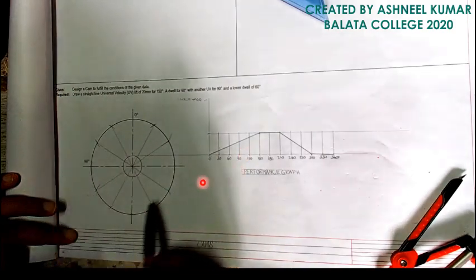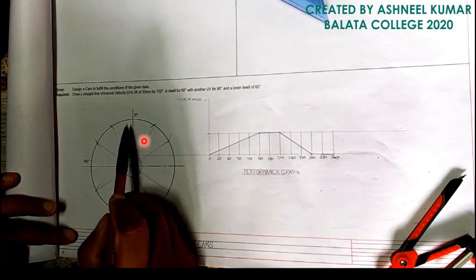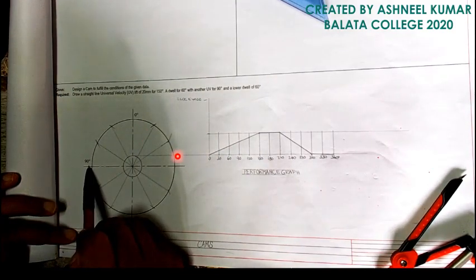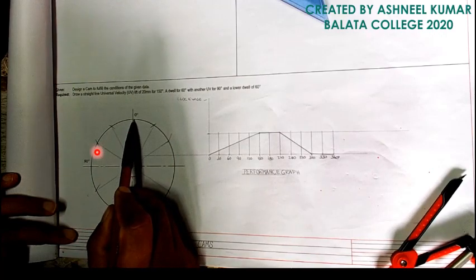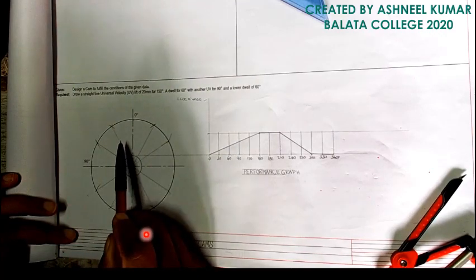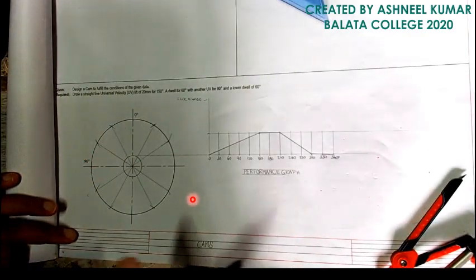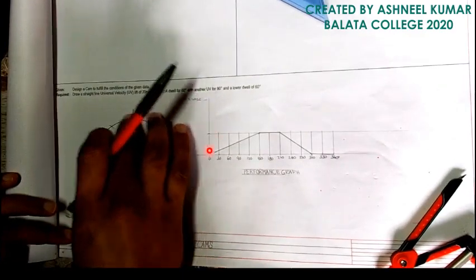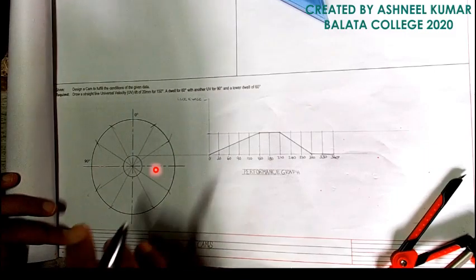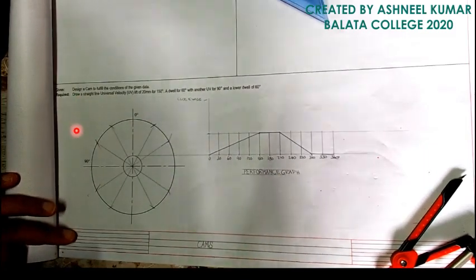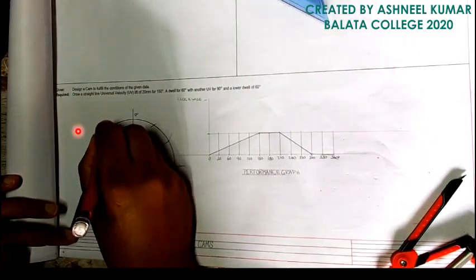As you can see, the labeling is already here. So the rotation is clockwise, but the cam will be designed in anti-clockwise direction. So like 0, this will be 30, 60, 90 there. Then we'll have 120, 150. So plus 30 at every division. We are going to label it around the circle.